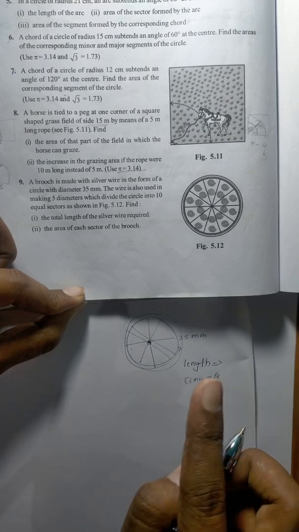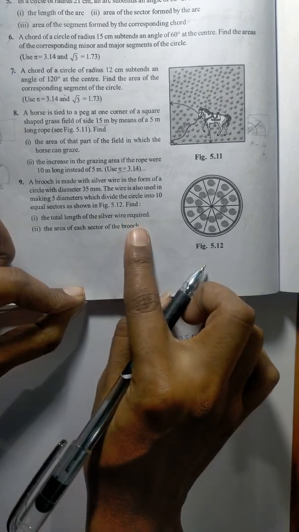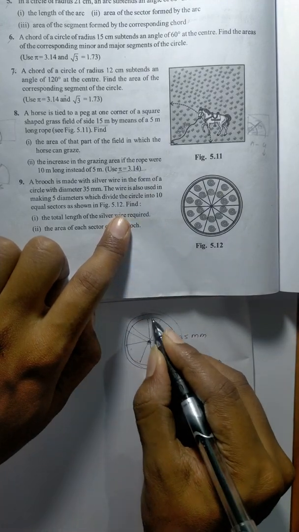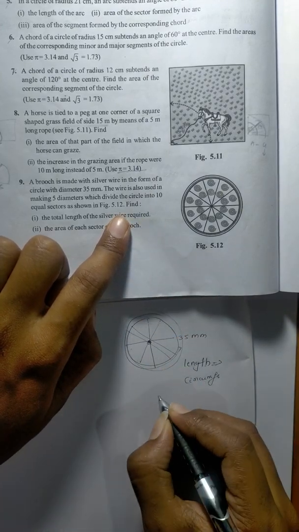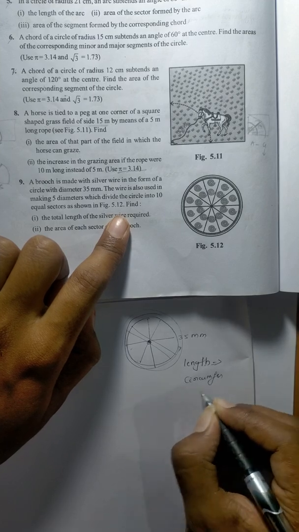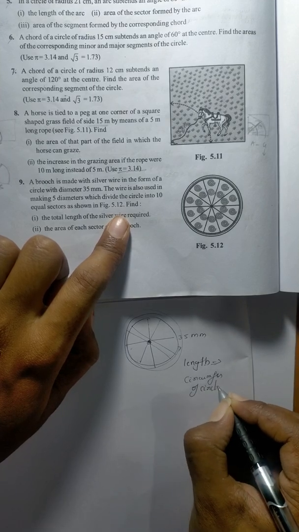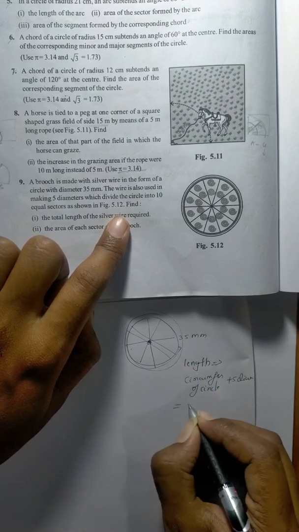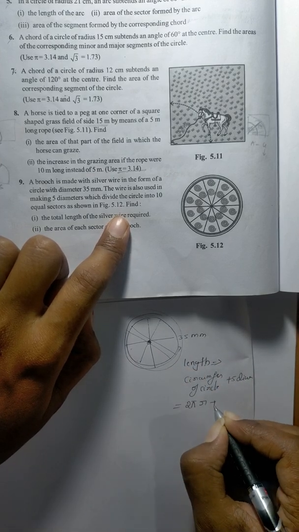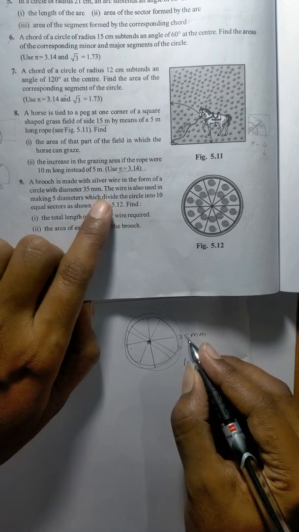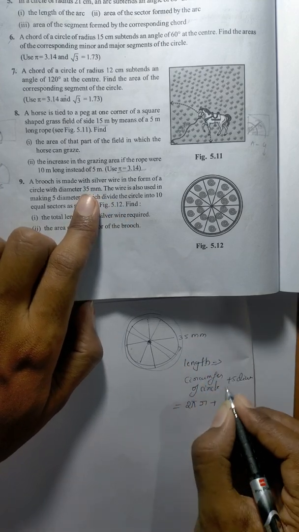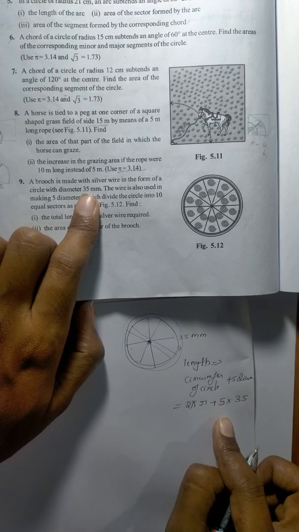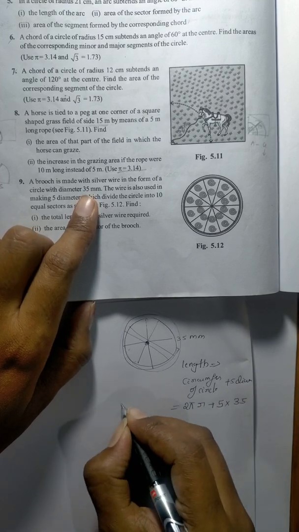Now to calculate the total length of the wire required, one is the circumference, then how many diameters are there? 5 diameters. So what we will do? We will calculate the circumference of the circle plus 5 diameters. The circumference of the circle by using the formula 2 pi r, then the diameter they have given as 35. How many diameters are there? 5. So 5 into 35. Using this formula we will calculate the total length of the silver wire.